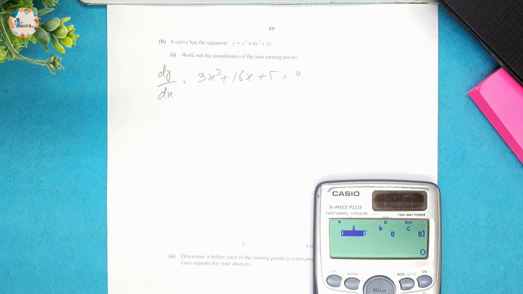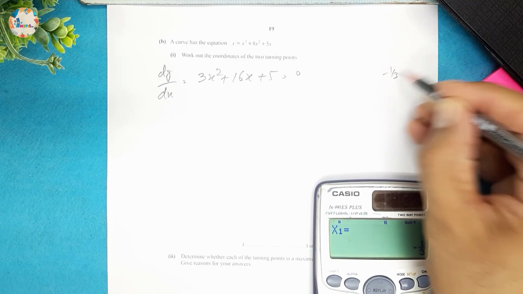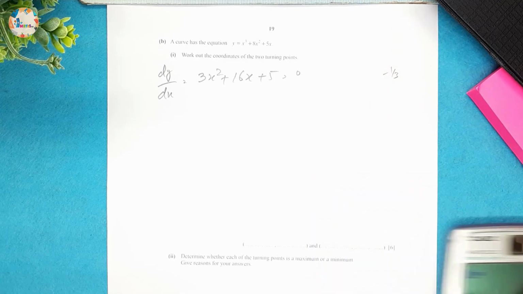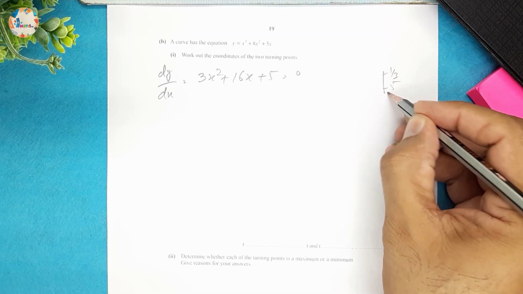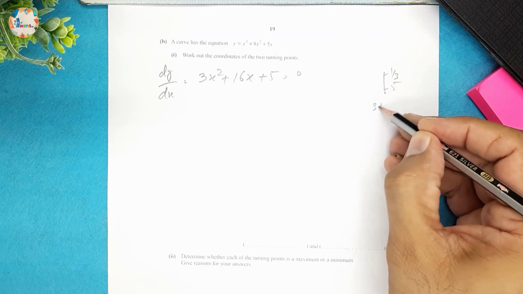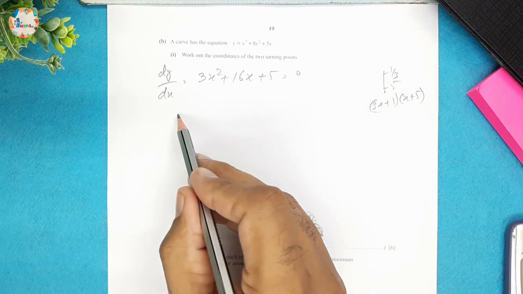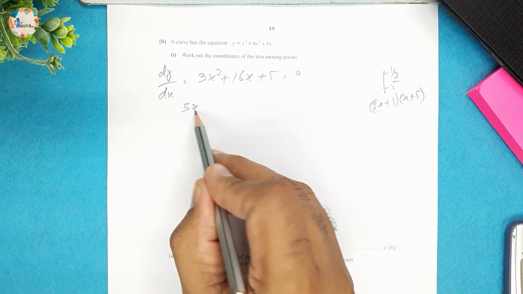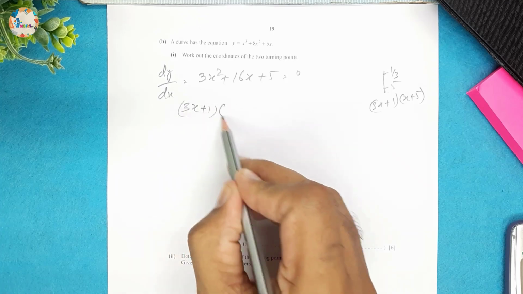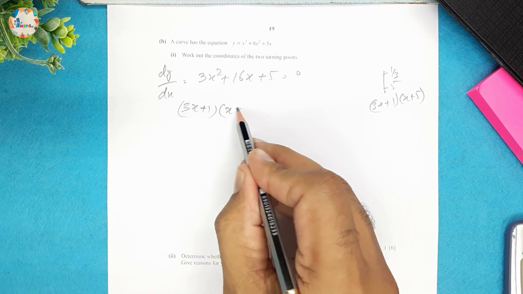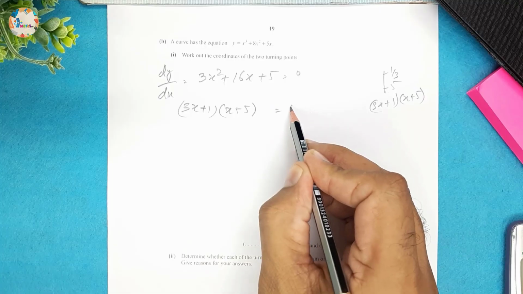And now we can solve this quadratic equation. The coefficient of x square is 3, the coefficient of x is 16, and the constant value is 5. So the values will be minus 1 by 3 and minus 5. So we'll change sign, and this will be 3x plus 1 and x plus 5. This will be the factorization of this one. So we can write 3x plus 1 and x plus 5 is equal to 0.